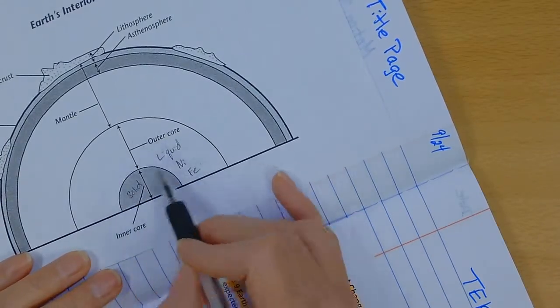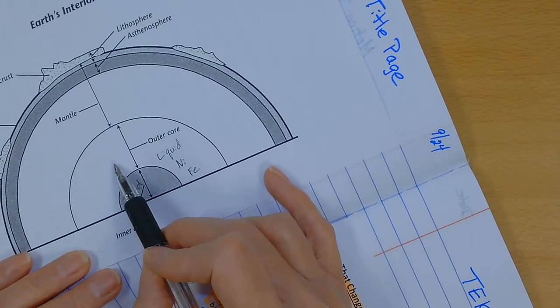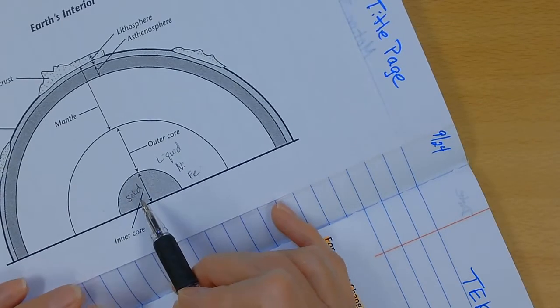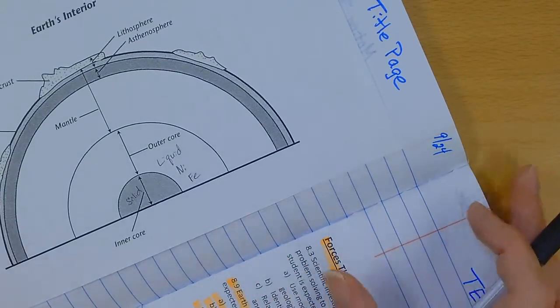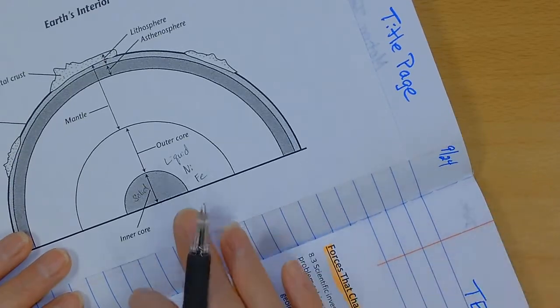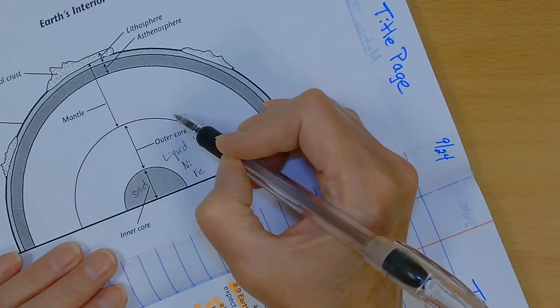And so there are convection currents in the outer core also, and the convection currents in the outer core cause the inner core to spin, and that actually gives Earth's magnetic field, which helps protect us from different types of solar radiation. It's very important. Okay, but we're going to talk about these convection currents that'll be out here.